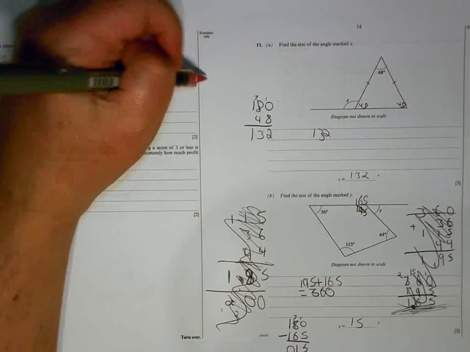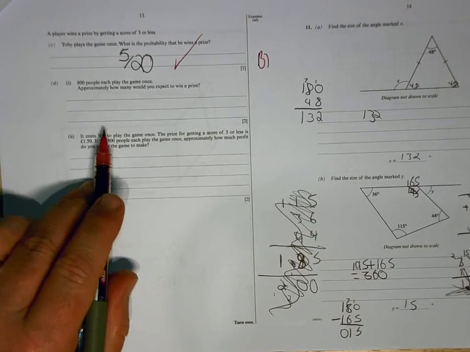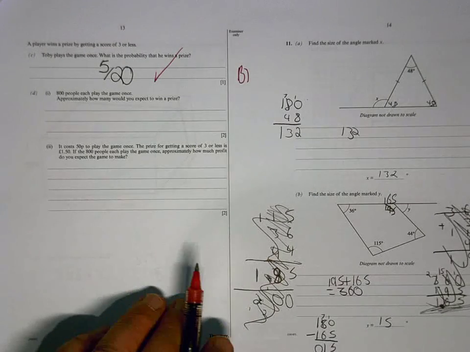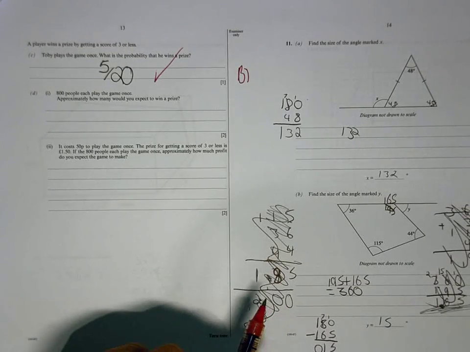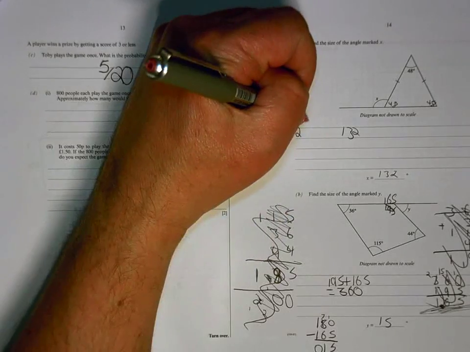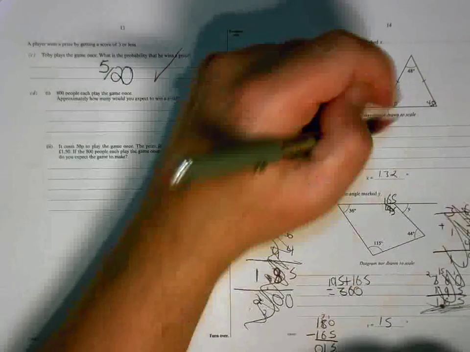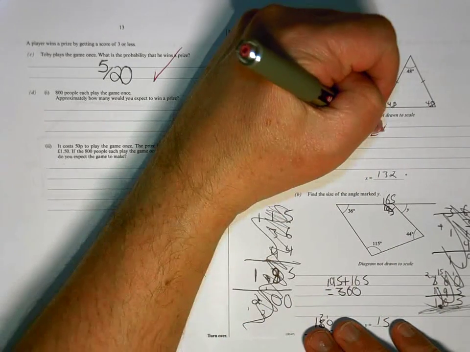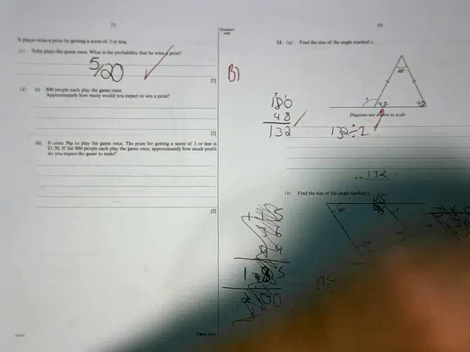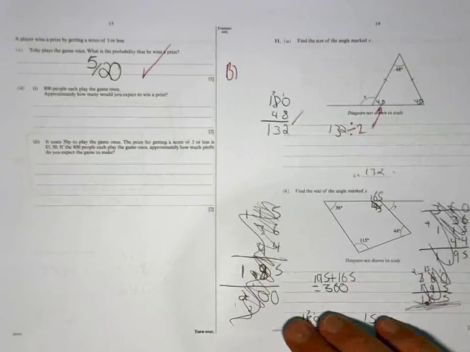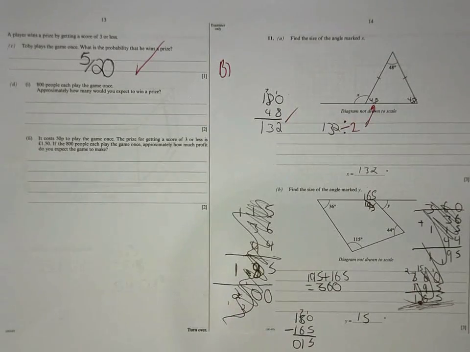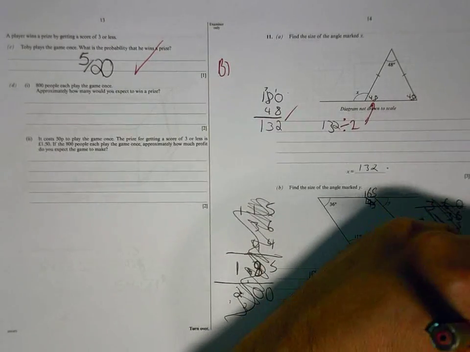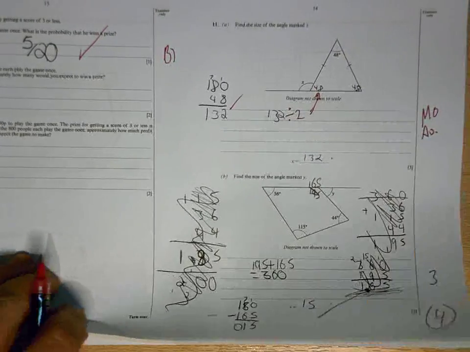5 out of 20 is correct. Take a look at my solution for that. We will be practicing those. 132 is wrong. That's correct. But then you've got to do 132 divided by 2 to go in there, and then take that away from 180. And 15 is right there for the page.